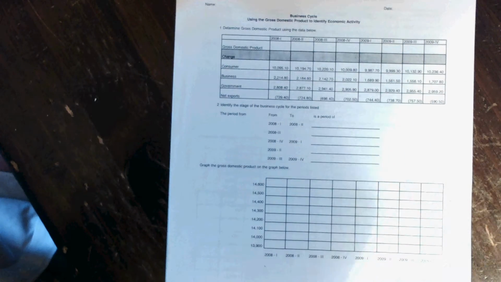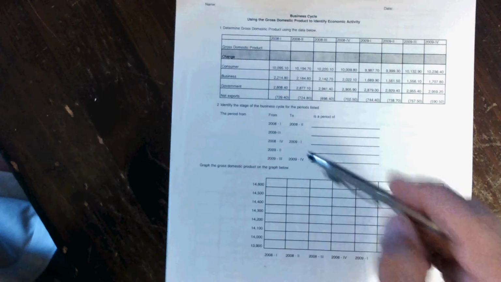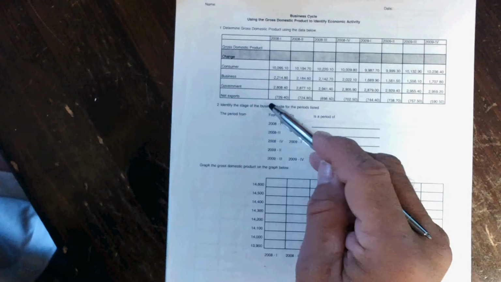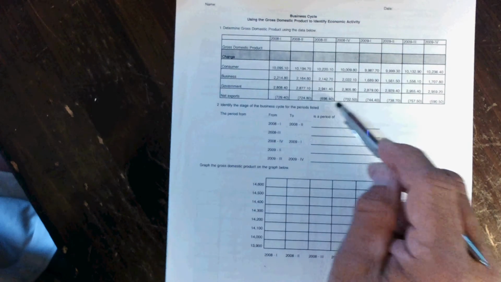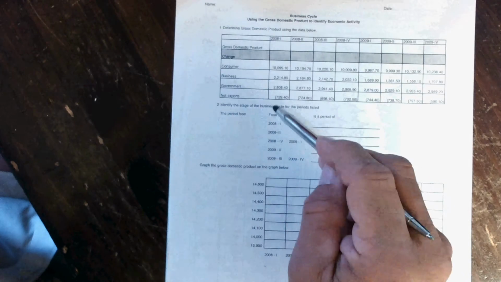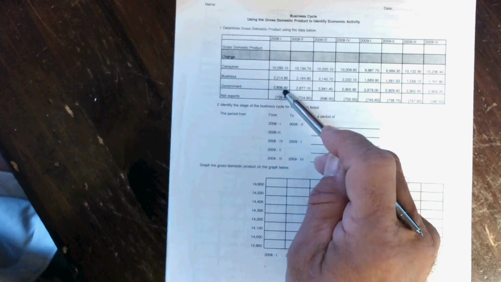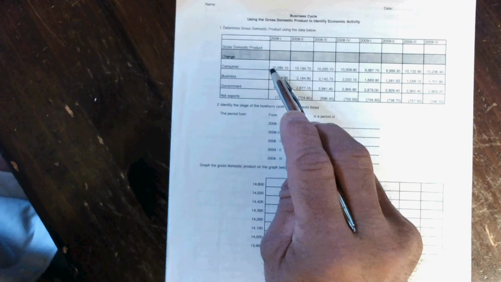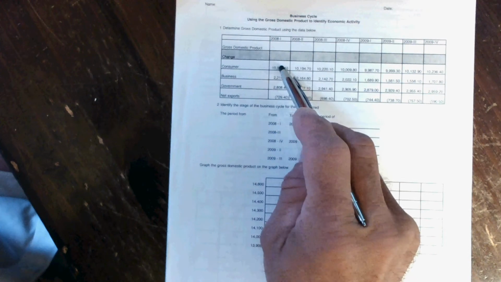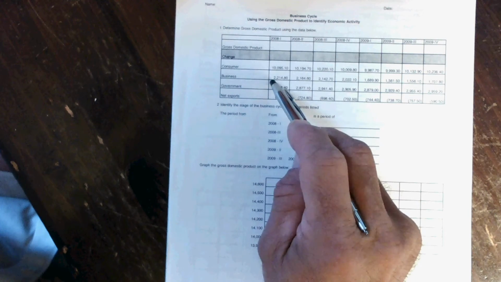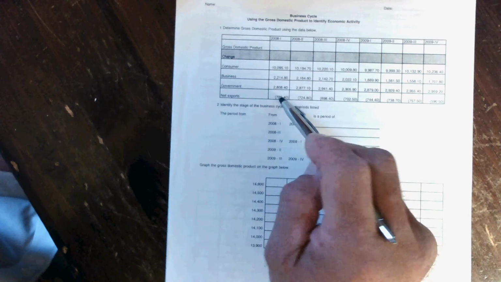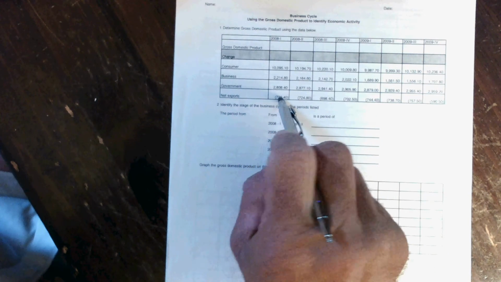Economists and accountants don't like to write negative numbers with a dash because you don't know whether it's a dash or a minus sign. So negative numbers are often placed in parentheses. This means that imports are larger than exports, and we have a trade deficit. These numbers are in billions of dollars. So what's 10,000 billion? That's 10 trillion. 2 trillion, 2 trillion, $729 billion trade deficit.